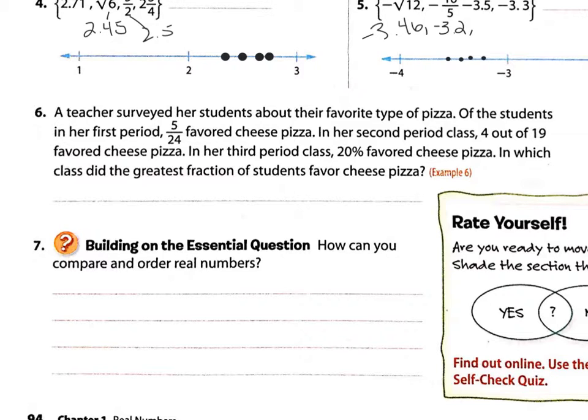And what does 5 out of 24 equal? 0.208. And then the other one was 0.21. So it's second period, right?